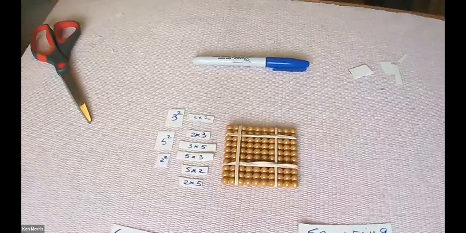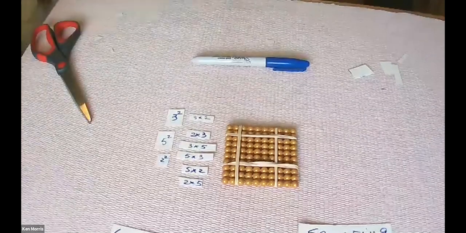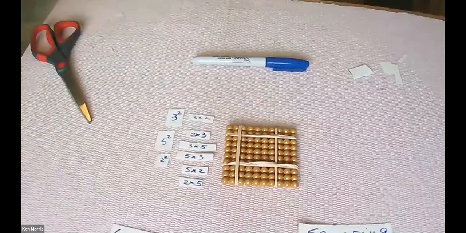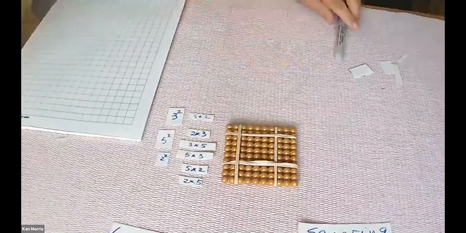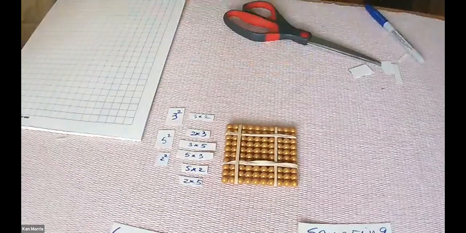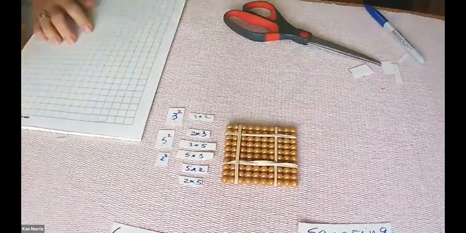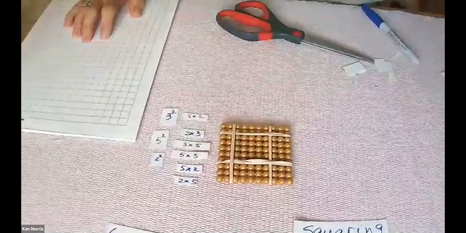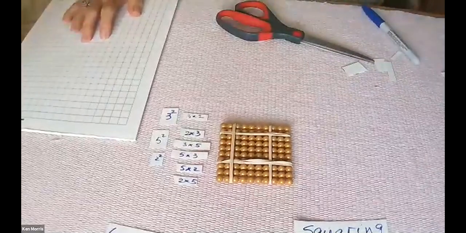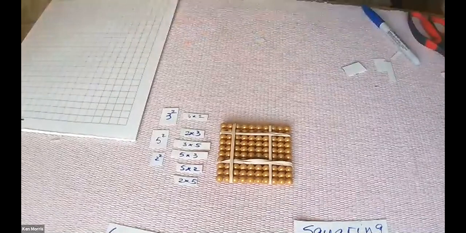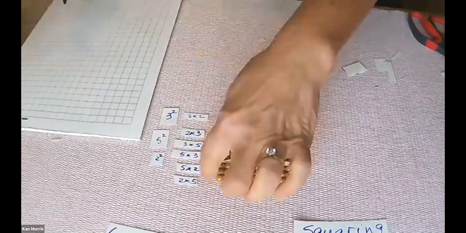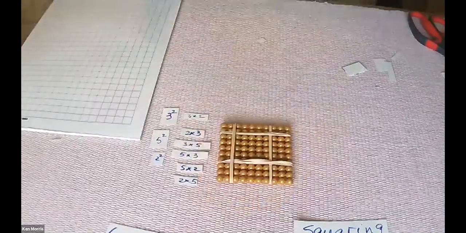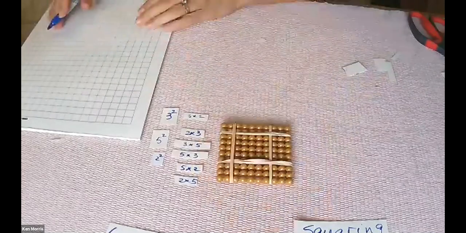All right, so this is where your graph paper will come in. We're going to actually graph this. So students, if you would get some graph paper, you can do it, or you can watch me do it. I'm going to just use one color for my graph. Since we're no longer working with the beads, you may use a different color if you'd like. So I'm going to start at the bottom left.